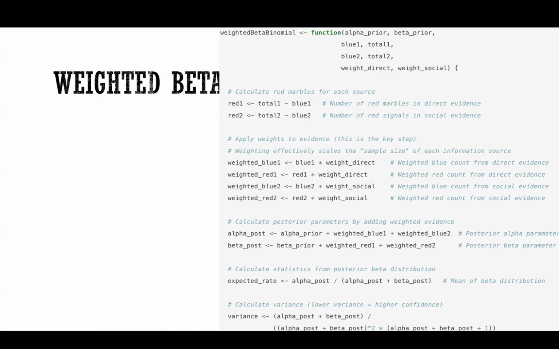We then calculate the posterior exactly like before, except that instead of adding the directly counted blue, we add the weighted blues. For the beta, we add the weighted non-blues. Now, somebody could say, wait a second. Let's say that the weight is 0.9. We see 3 blue marbles. We multiply it by 0.9. Now we get 2.7 marbles. Does it make sense?